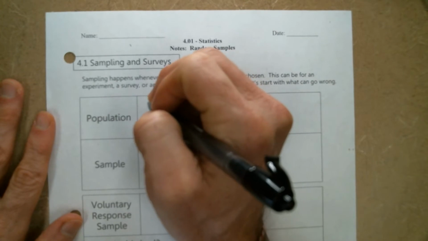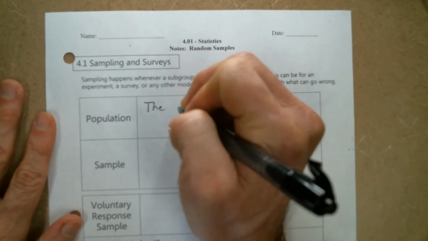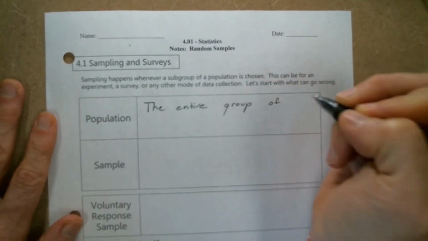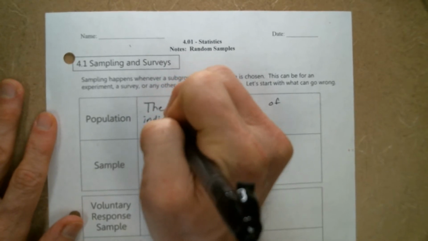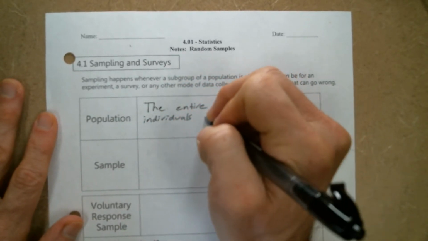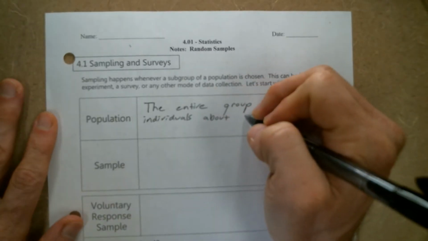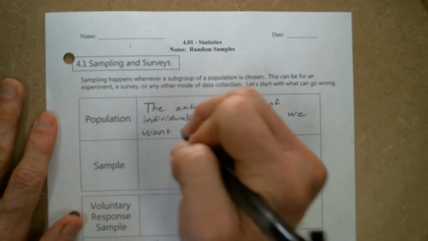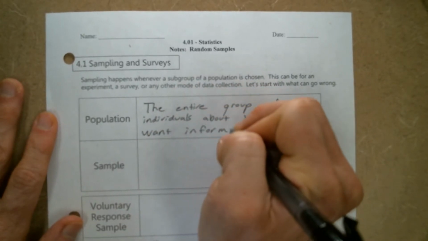When we refer to population in here, we're talking about the entire group of individuals about which we want information. So population is everyone that deals with whatever topic you're investigating: the entire group of individuals about which we want information.